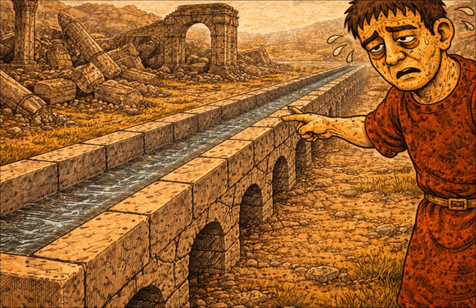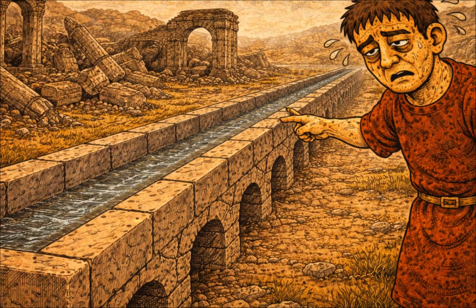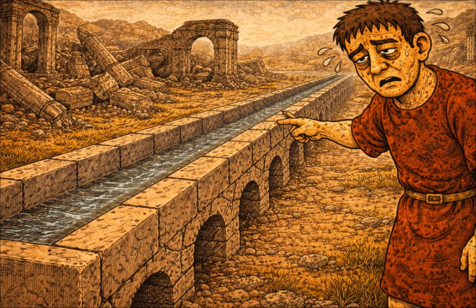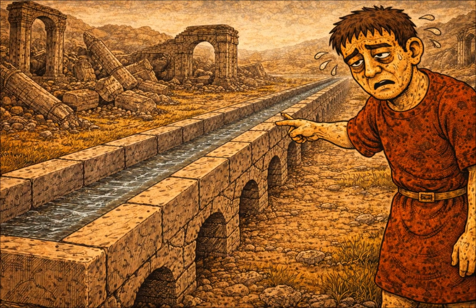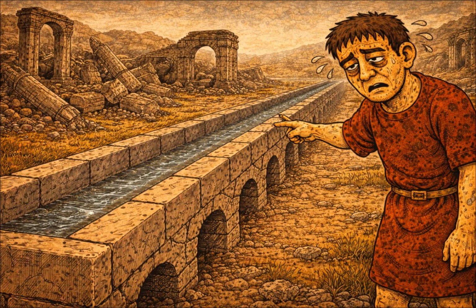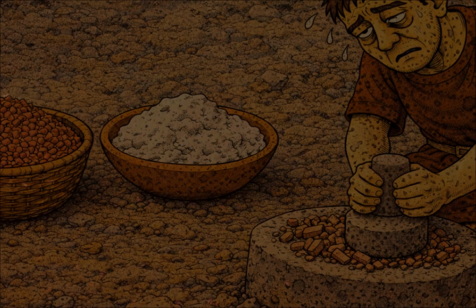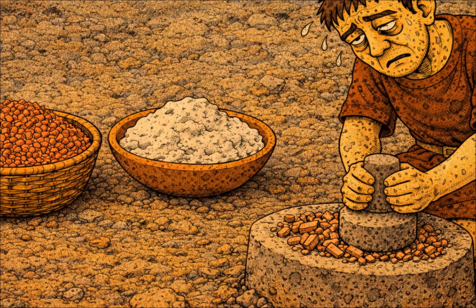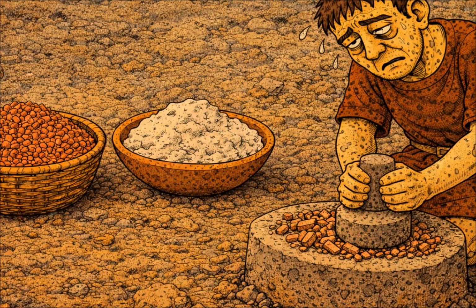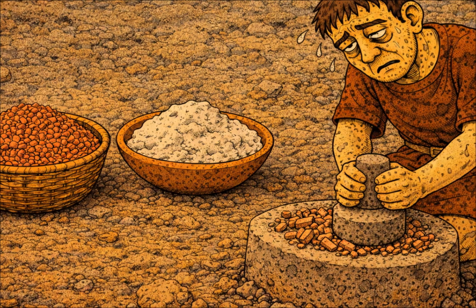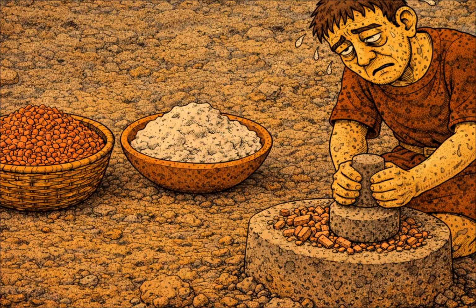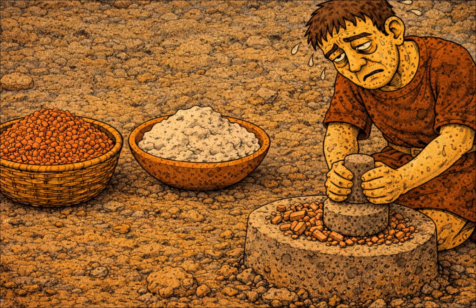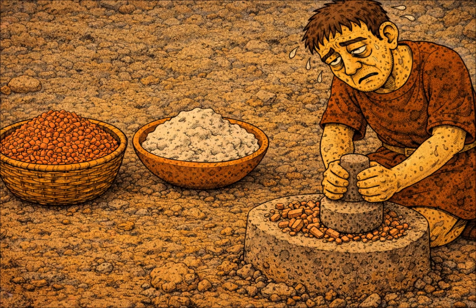The Aqua Claudia was begun by the Emperor Caligula in 38 CE and completed by the Emperor Claudius in 52 CE. It was 69 kilometers long. The source was located near the modern town of Arceli, at an elevation of 320 meters. The Aqua Claudia included some of the most impressive arcade sections of any Roman aqueduct. Near Rome, the arcade reached heights of up to 27 meters.